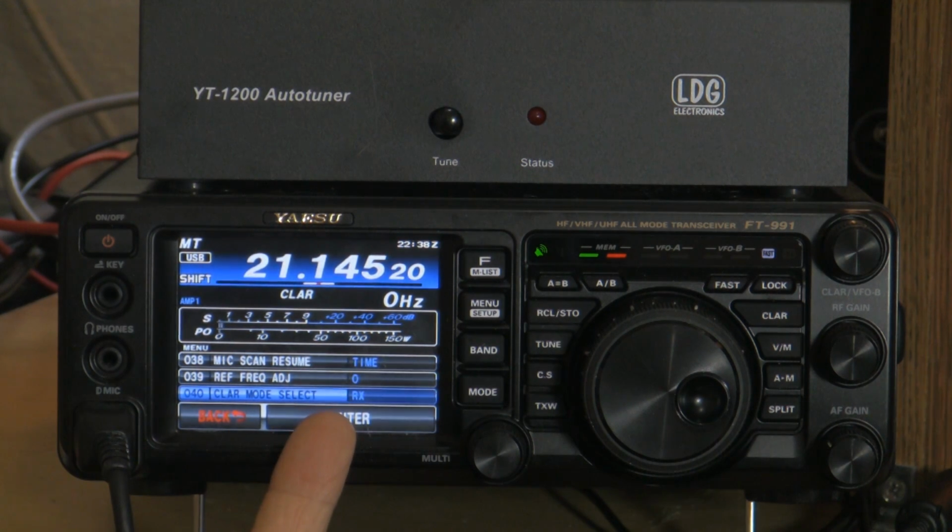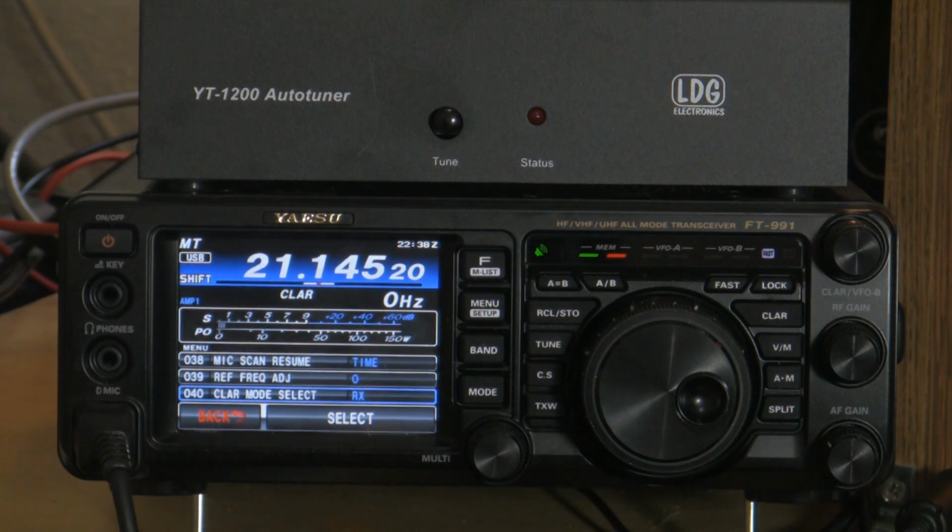Example, if you are the DX station and you have the RX clarifier set, which I just did, the thing is you can tune around. If you say call 5 to 10 kilohertz above, you just take the clarifier, and that's the knob over here, of course, and go up and down with it to listen to the stations that are calling you.